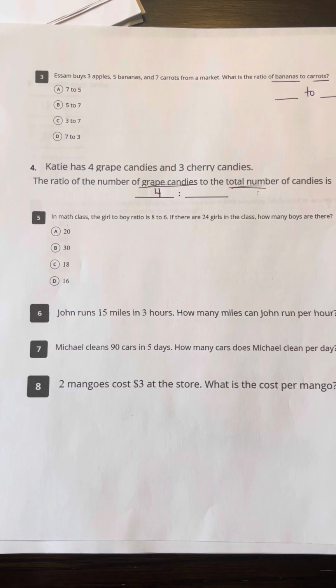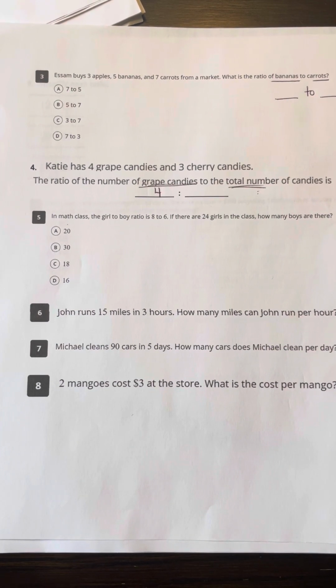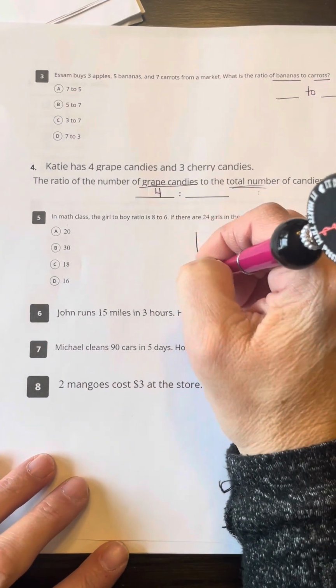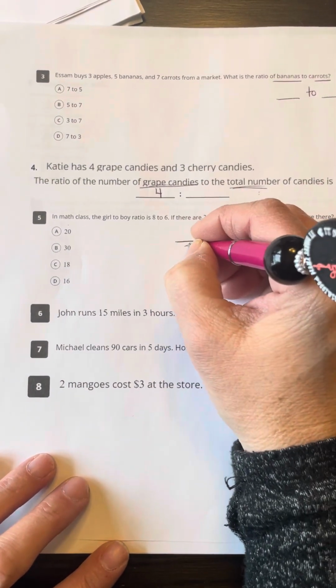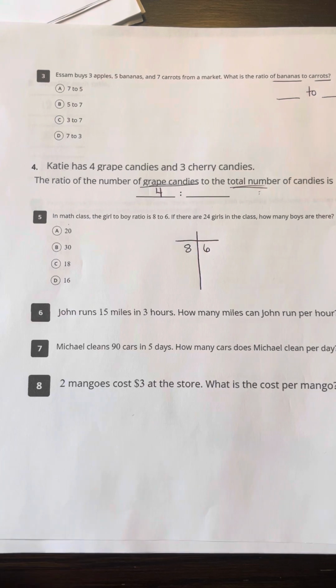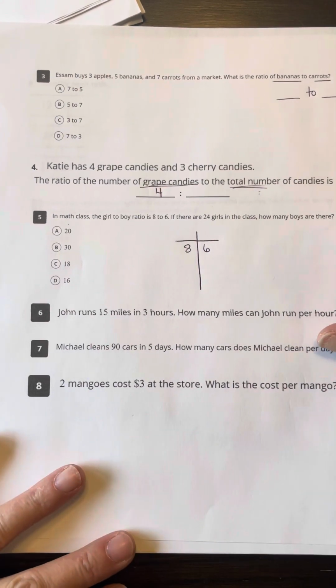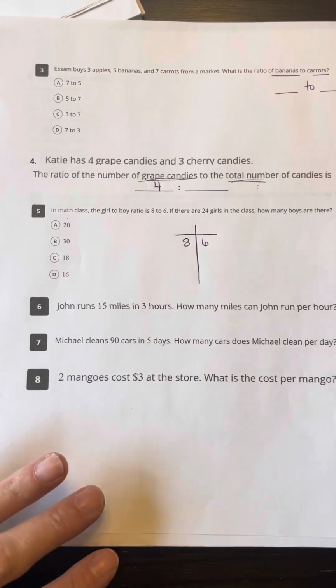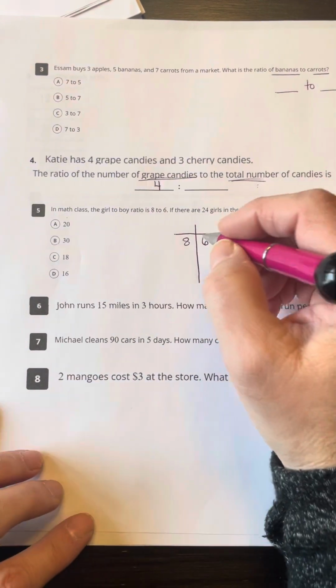Number 5, in math class, the girl to boy ratio is 8 to 6. If there are 24 girls in the classroom, how many boys are there? What we talked about is you can take any ratio and you can multiply it by a set number, a constant value, and get another number, another ratio that's equivalent.